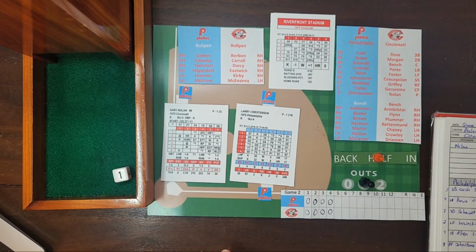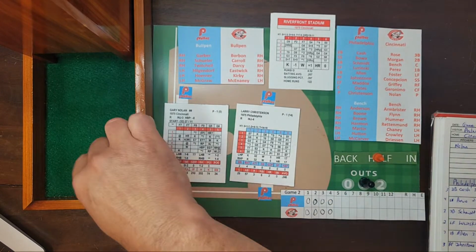So I believe, RJL, correct me if I'm wrong on this. Was it a range play? Did I screw that up? It was a range play, wasn't it, Brian B? It was a range play. Thank you. I got confused there.